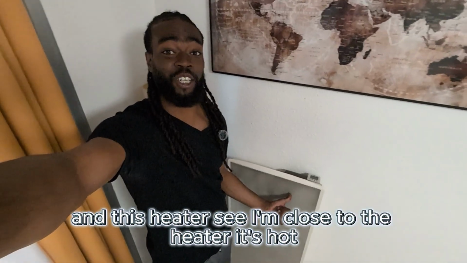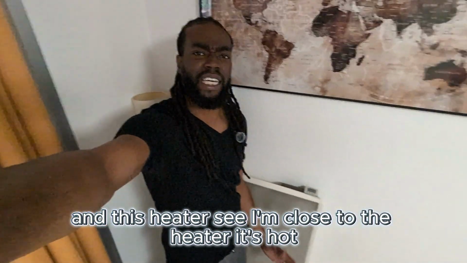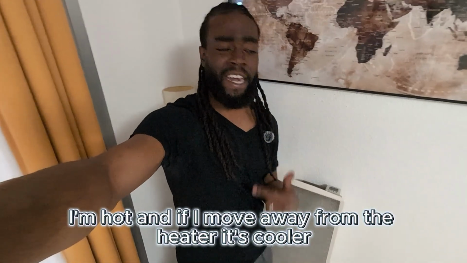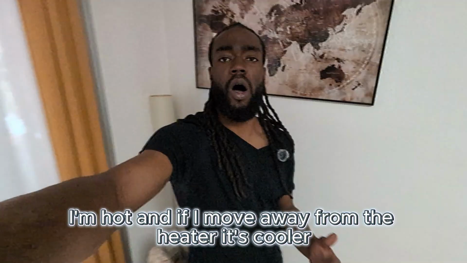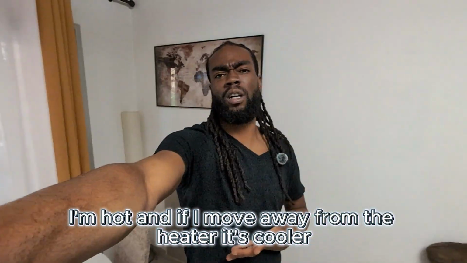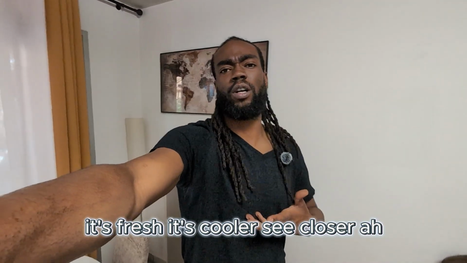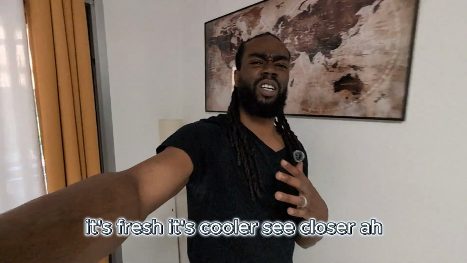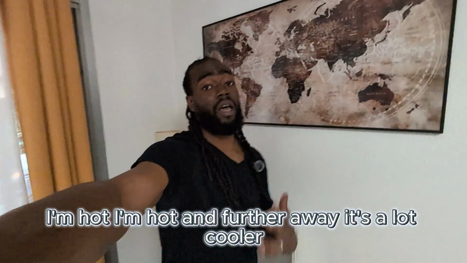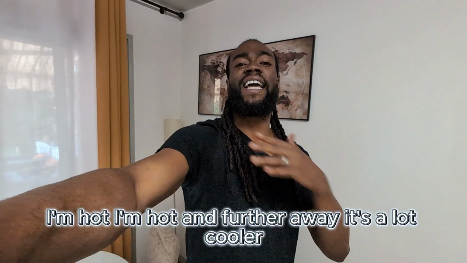And this heater, see, I'm close to the heater. It's hot. I'm hot. And if I move away from the heater, it's cooler. It's fresh. It's cooler. See? Closer. I'm hot. And further away, it's a lot cooler.